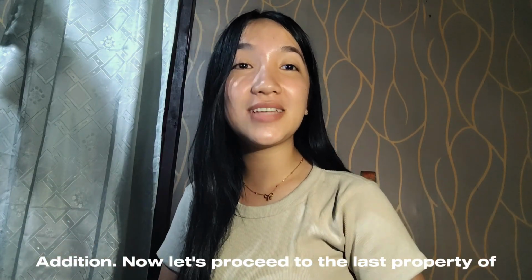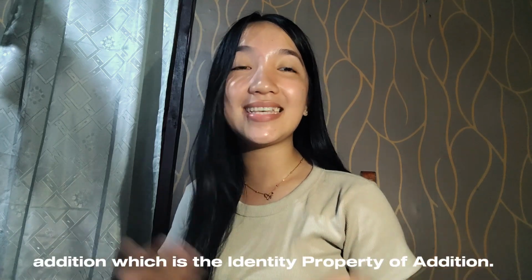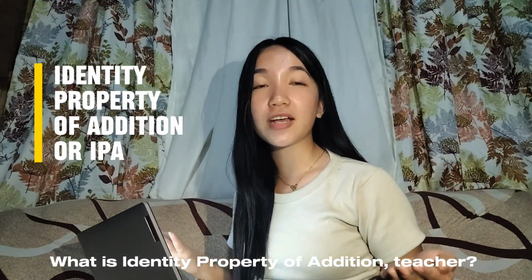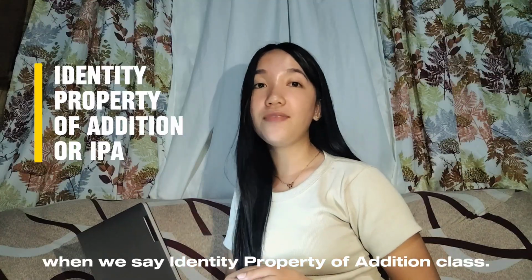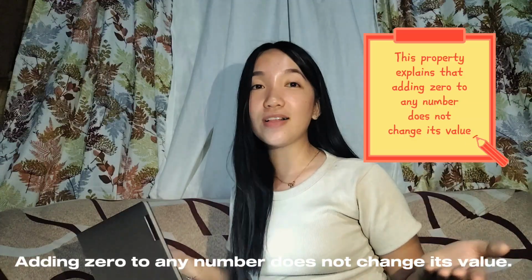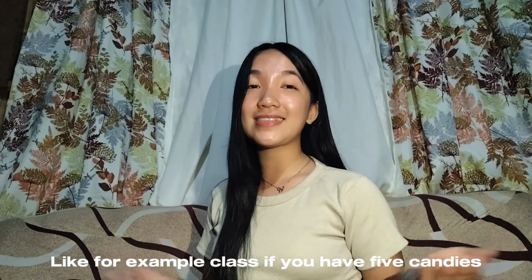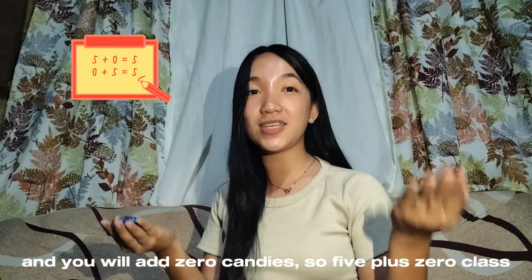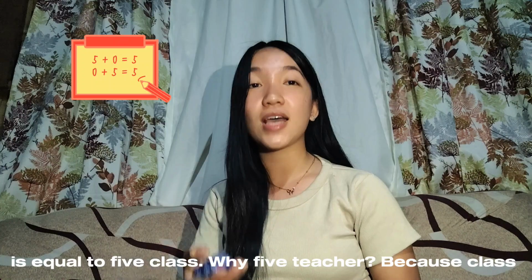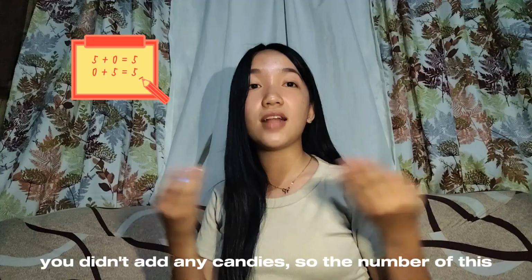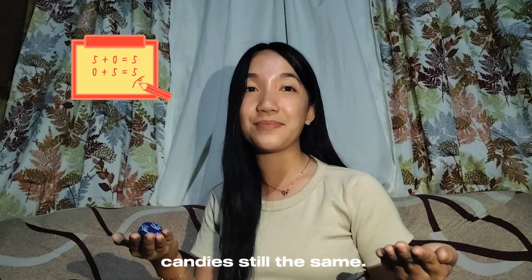And now let's proceed to the last property of addition, which is the identity property of addition or IPA. What is the identity property of addition naman, teacher? When we say identity property of addition naman, class, adding 0 to any number does not change its value, okay? For example, class, if you have 5 candies, and you add 0 candies, so 5 plus 0, class, is equal to 5, class. Why 5, teacher? Because, class, you didn't add any candies, so the number of candies is still the same.